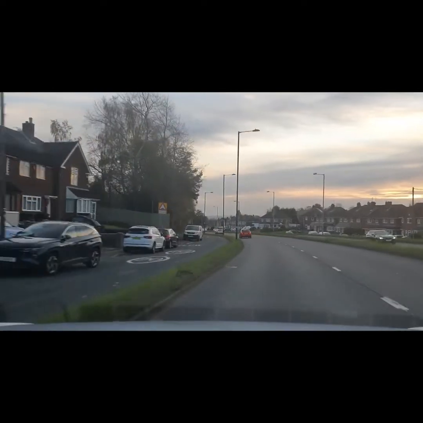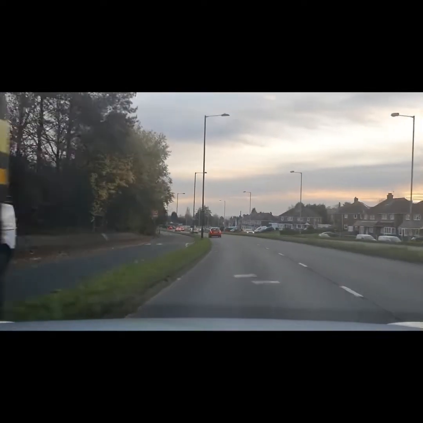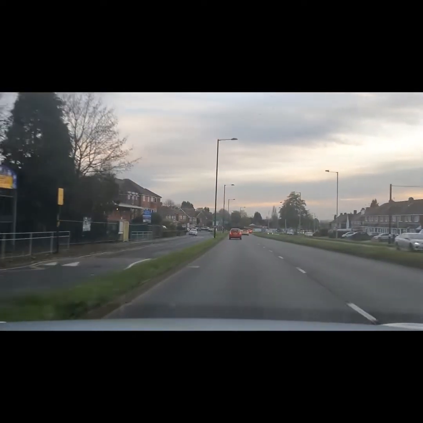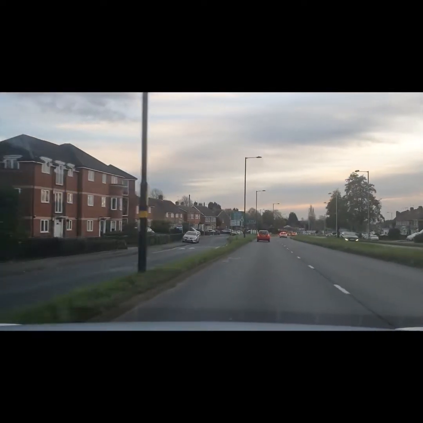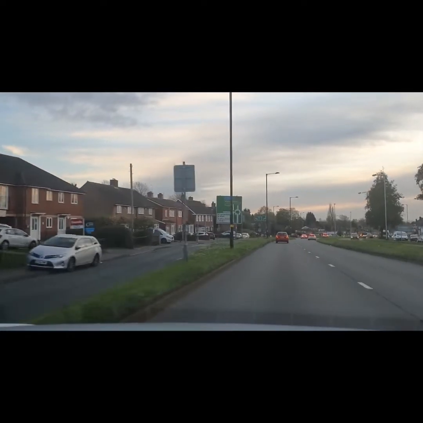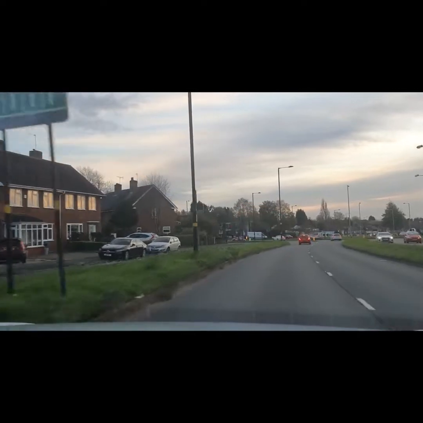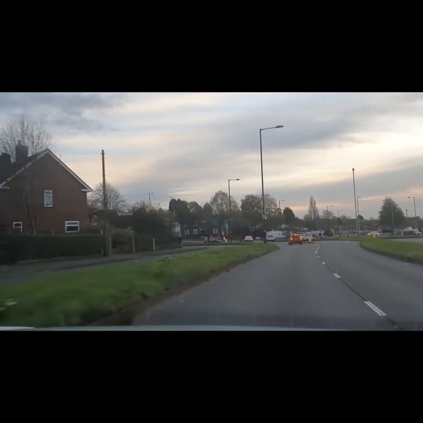So for the next roundabout coming up, we are going to take the second exit on the left. So it's a second on the left. Now for this roundabout in particular, we can see we've got 2 lanes at the moment. And then you can see if you look at that green sign, it's changing to 4 lanes. But for the second on the left, we are going to use the left lane.